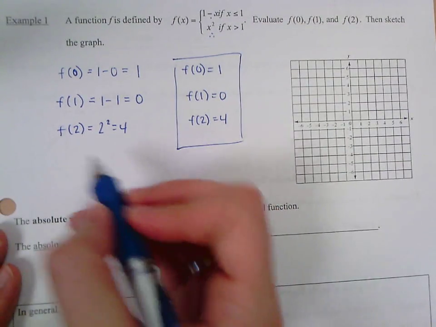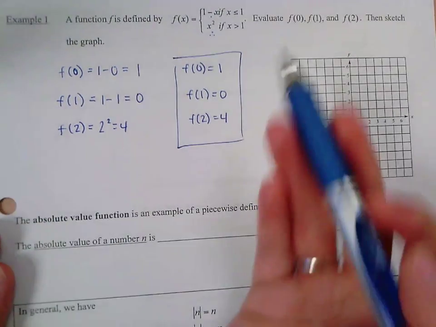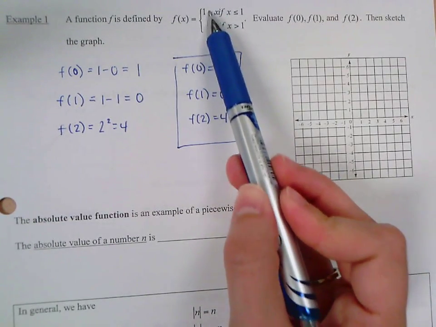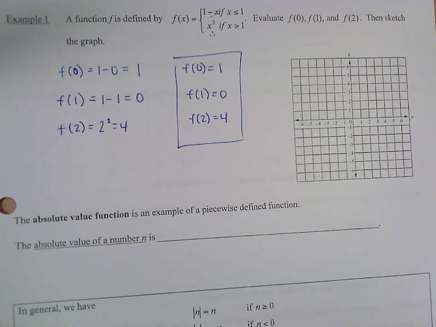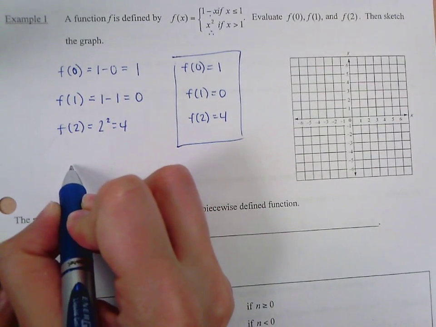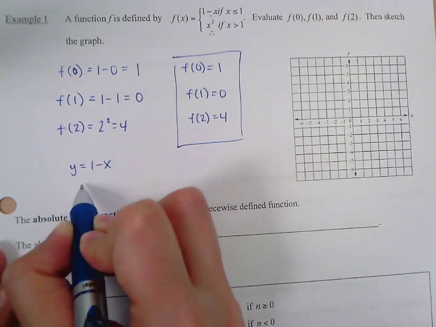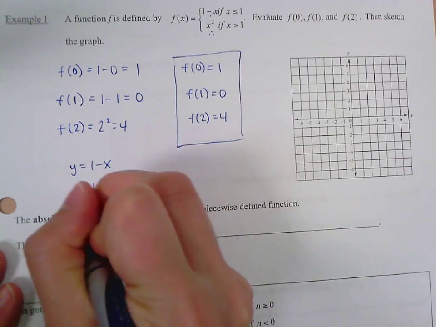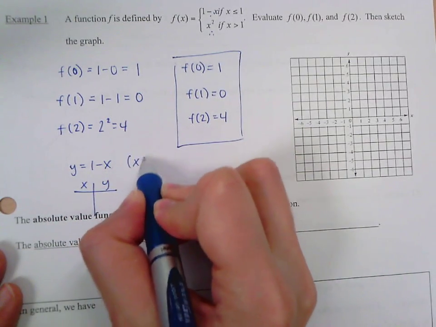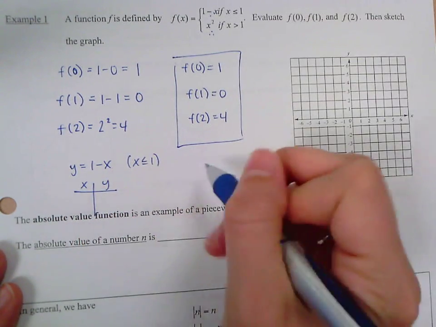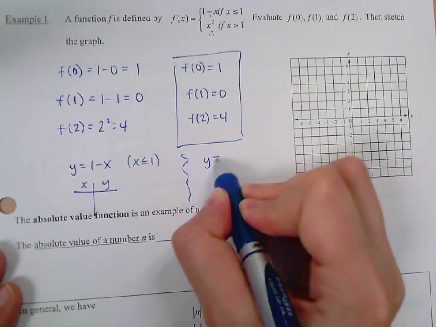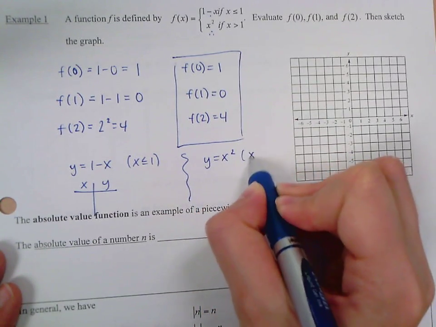So the way I showed it in Algebra 2 was, if you have two separate expressions, set up two tables and just plot some points to make your graph. So one of our expressions is y equals 1 minus x, and that is if x is less than or equal to 1. And then the other one is y equals x squared if x is greater than 1.